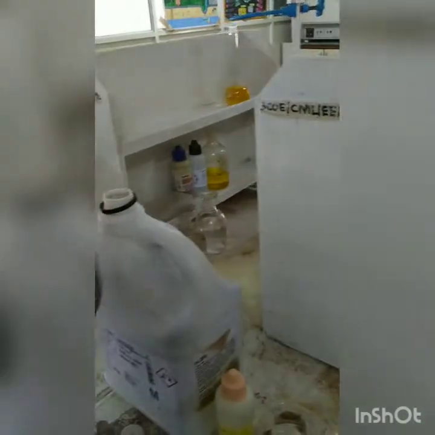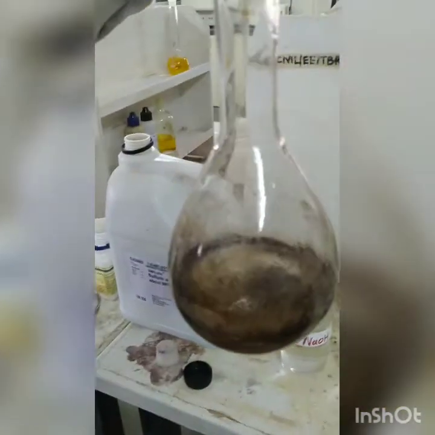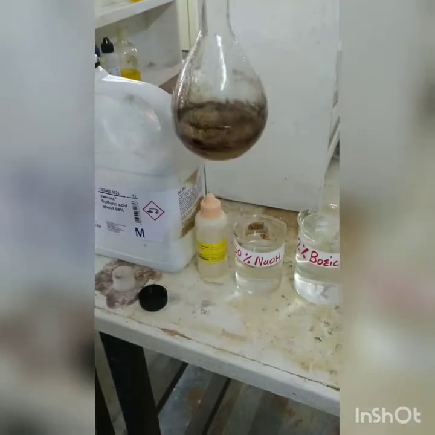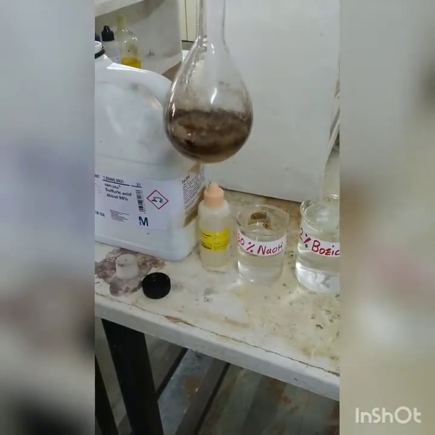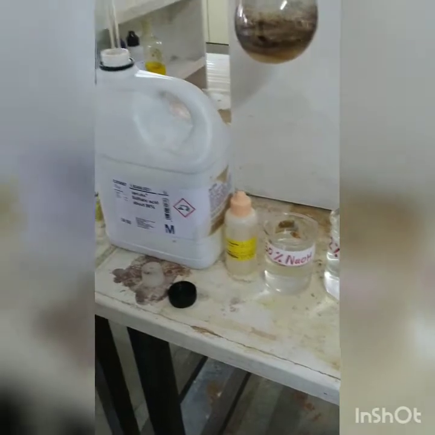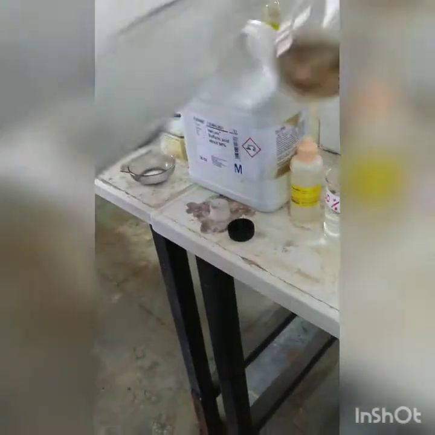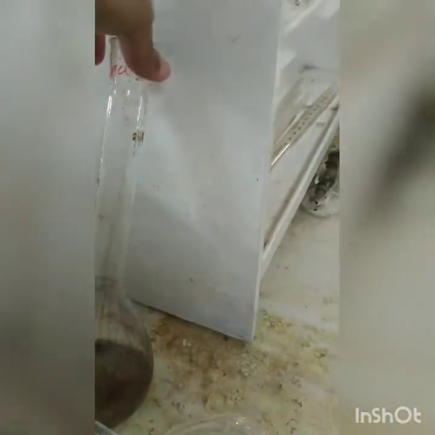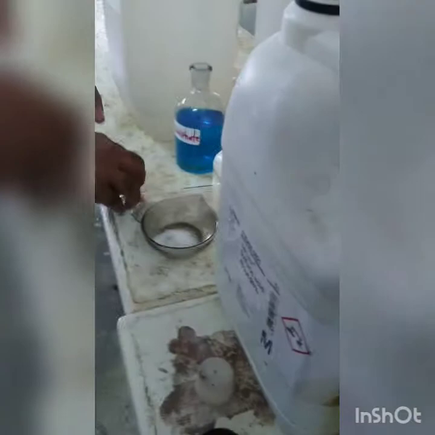Then we are going to add 1 ml of copper sulfate solution. You can see the bumping, the fumes coming out because of addition of concentrated sulfuric acid. Yes, so sulfuric acid has been added. Now we are going to add 1 ml of copper sulfate.